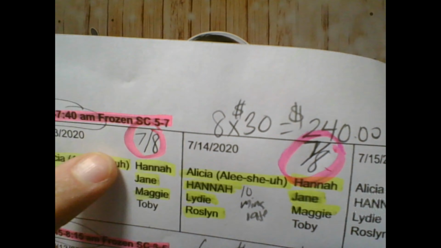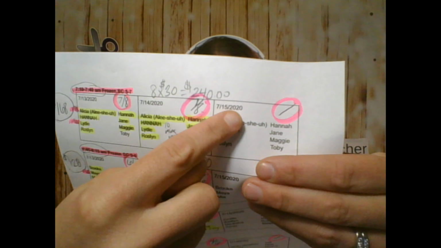Okay? And the nice thing is you type each class set once, and then you just copy and paste it into the other boxes. It takes like 2 seconds. And if you copy the whole box, you can just change, like I changed my 3 to a 4 and my 4 to a 5.